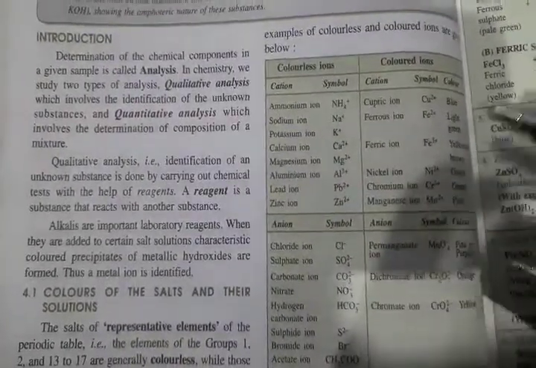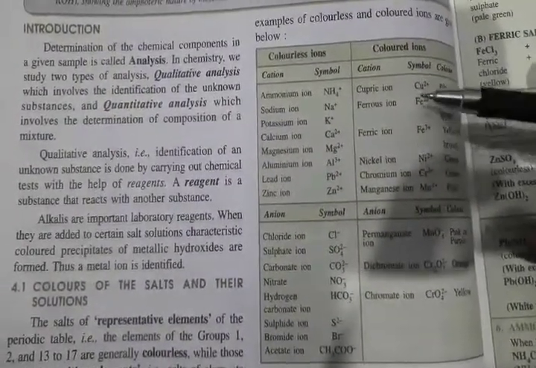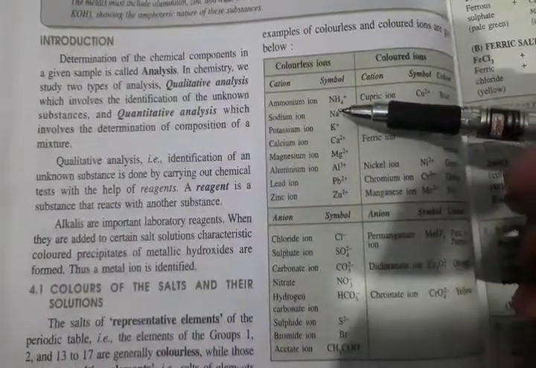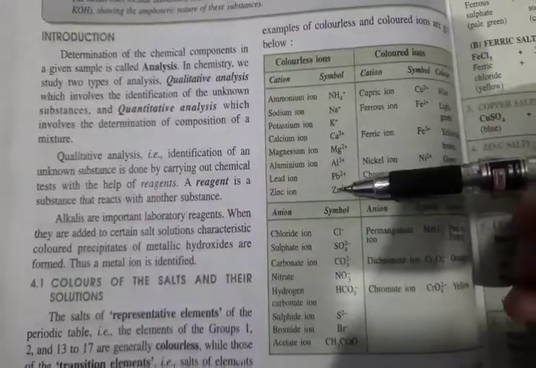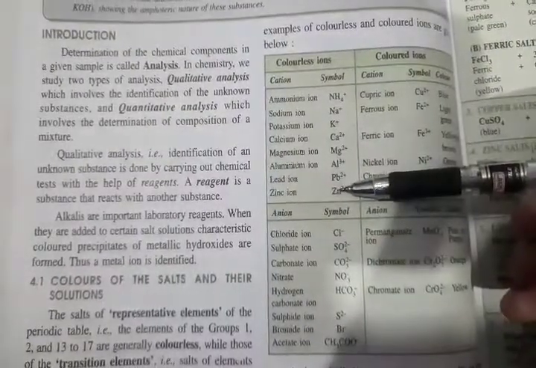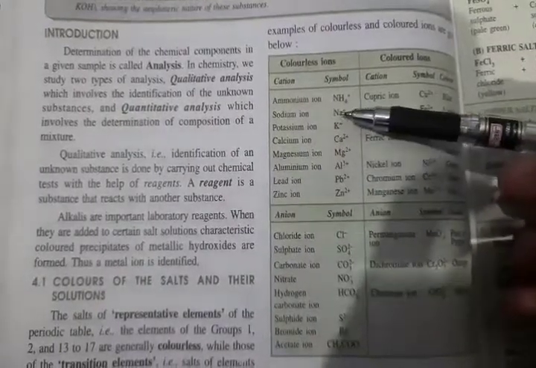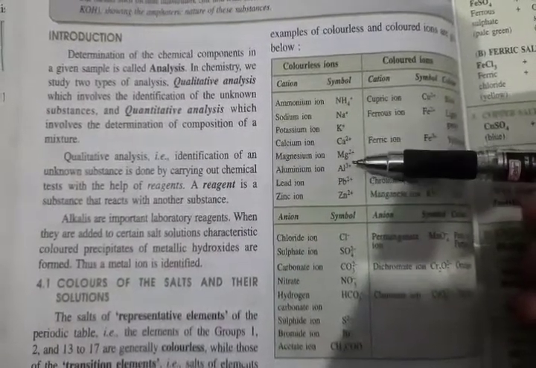Some colored ions are there. Mostly the metallic ions are colored, but there are many metallic ions which are colorless also, like it is given here. However, this is just a summary of the chapter, so I will not go very deep, because in online class I already explained this chapter.